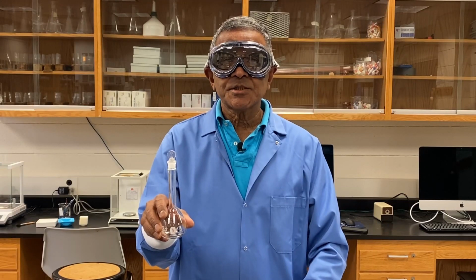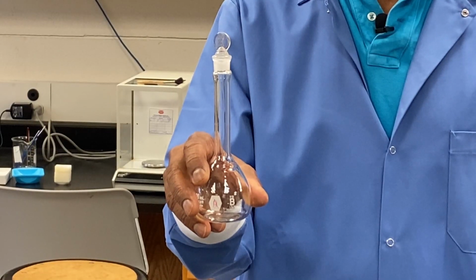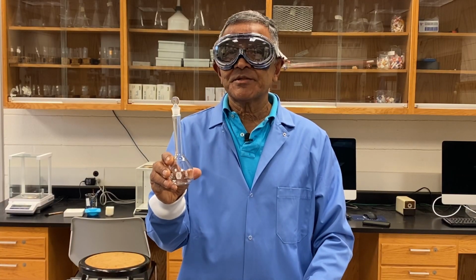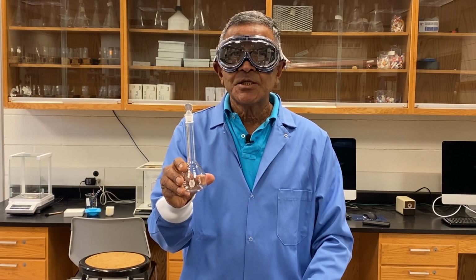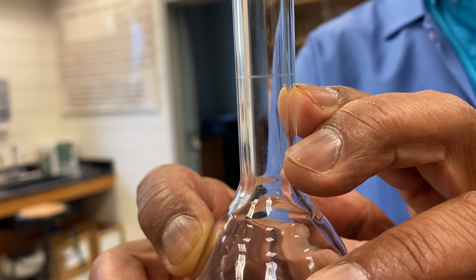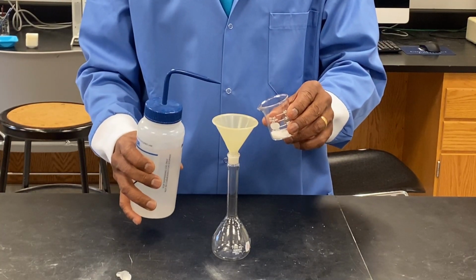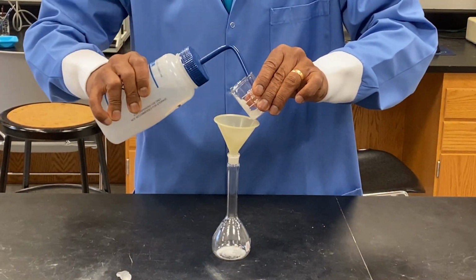The procedure asks you to prepare your unknown solution in a 100 milliliter volumetric flask like this one. Like a volumetric pipette, this volumetric flask is calibrated to 2 decimal places of accuracy so long as you fill the liquid up to the mark that is shown on the neck of the flask. Use a funnel and a spray bottle to quantitatively transfer all of the unknown into the volumetric flask.